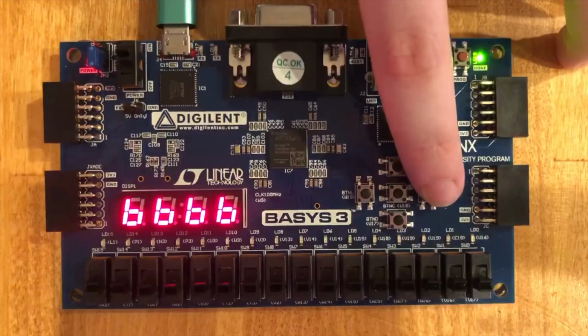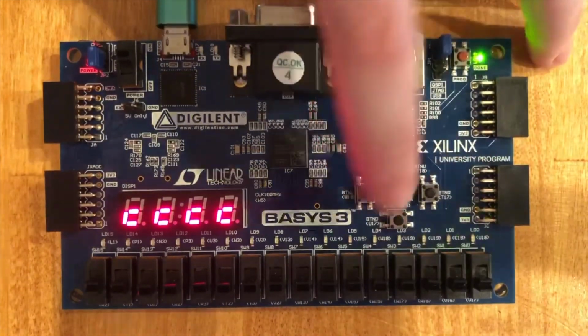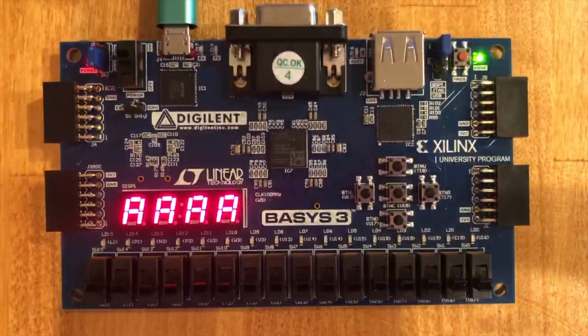If I press the right button twice and the left button once, the middle button will still return it to state A.